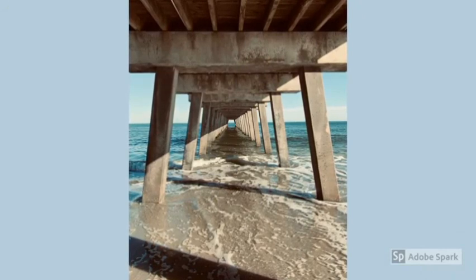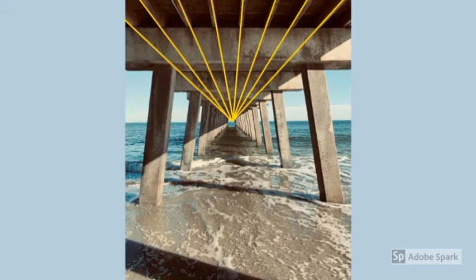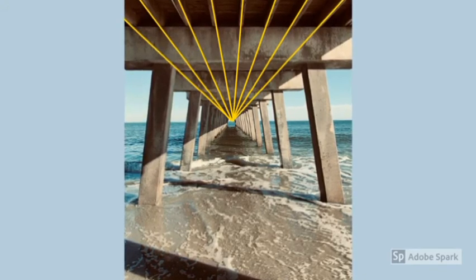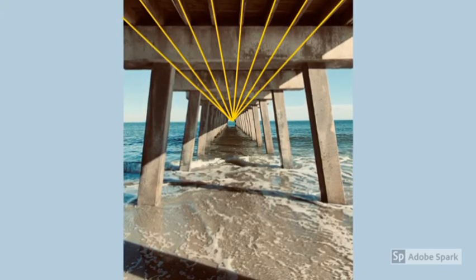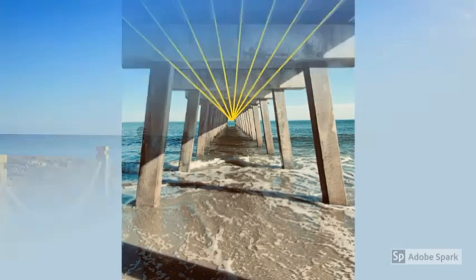So long as your lines are level, you will find that vanishing points are at eye level. Now let's take this outside. Here we are standing under a pier. Boom! All of our lines converge right at the vanishing point, and our vanishing point is at eye level.